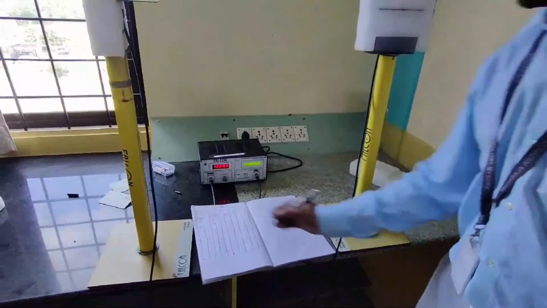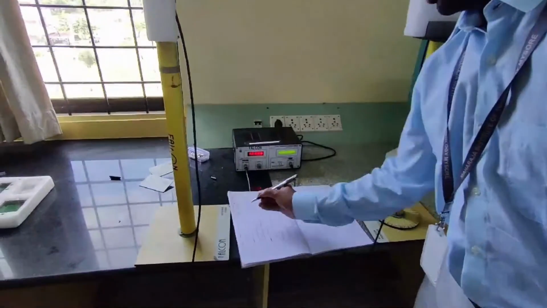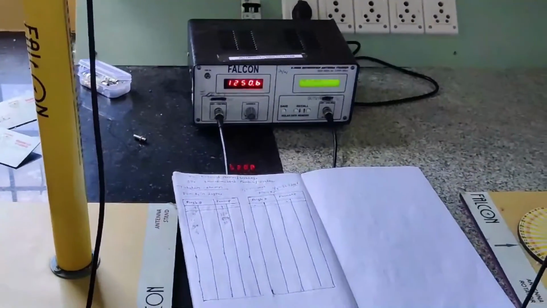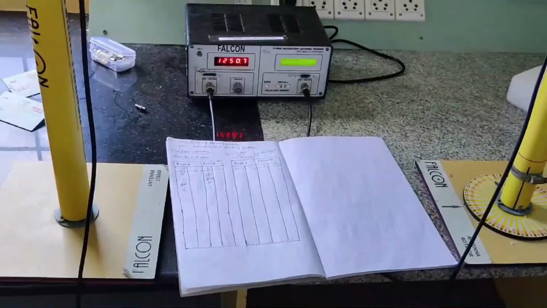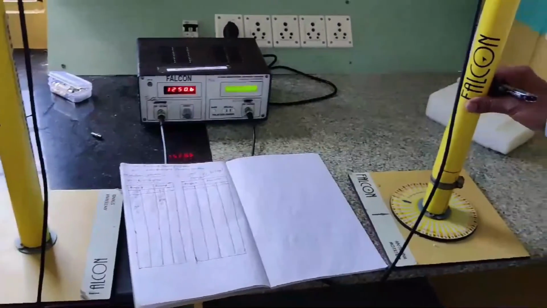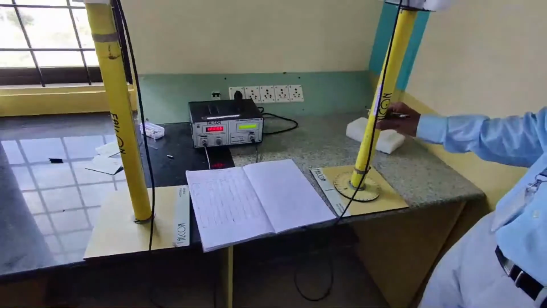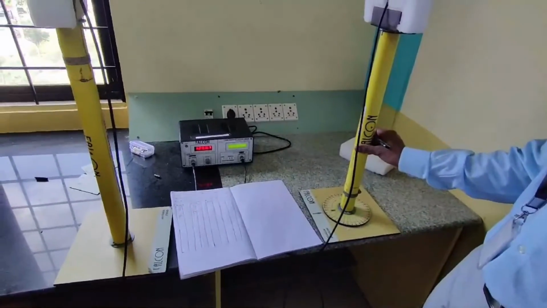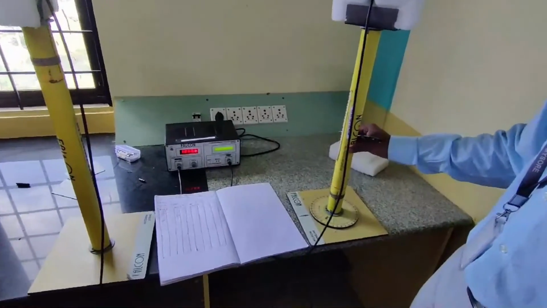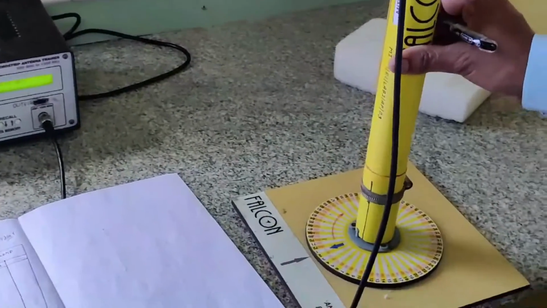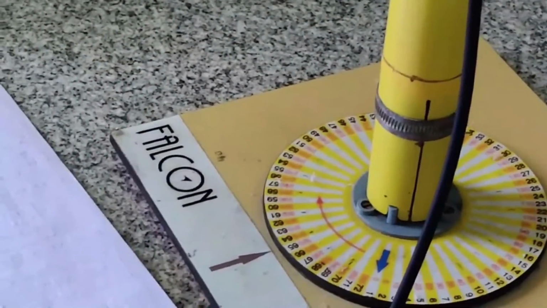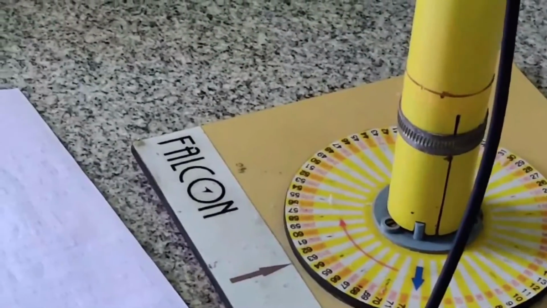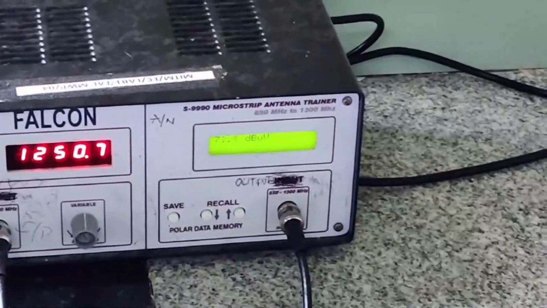This is for positive angles, the clockwise rotation of this receiver. Whatever values we have got, we write for positive angles, positive power. Now the same thing is repeated for the anti-clockwise direction, that is 0, 15, 30, 45, 60, 75 and 90.